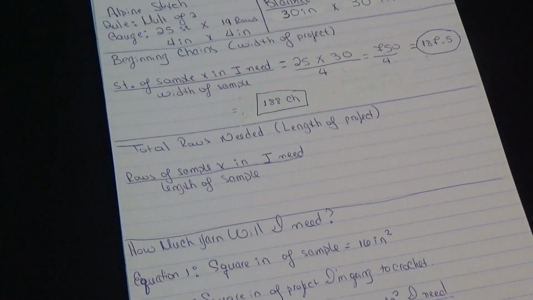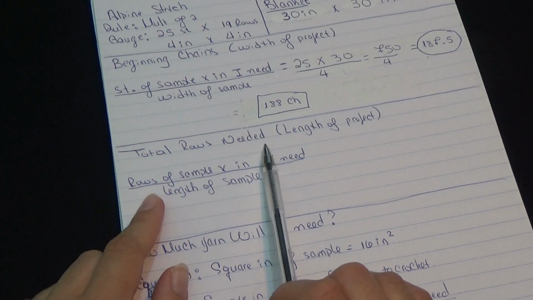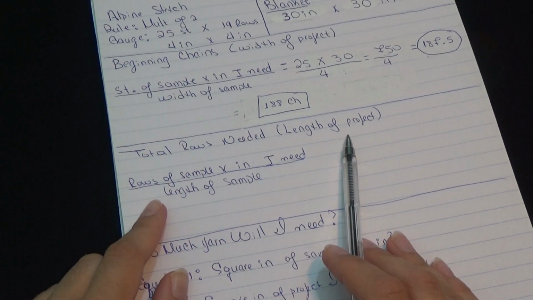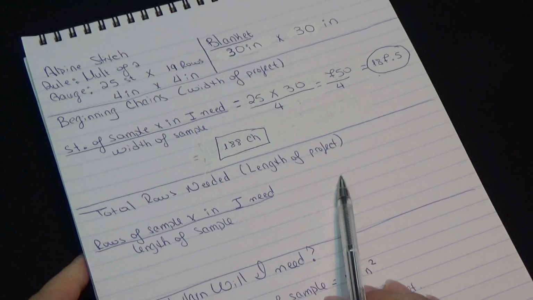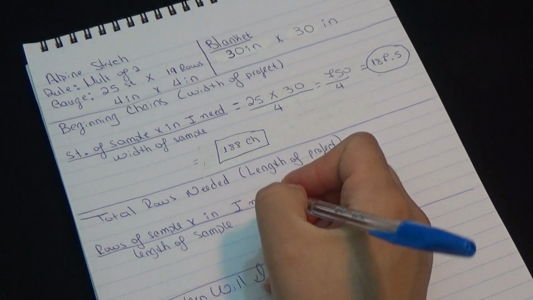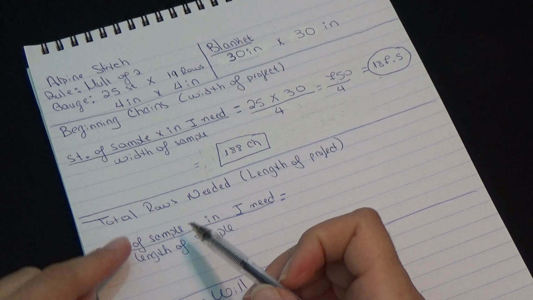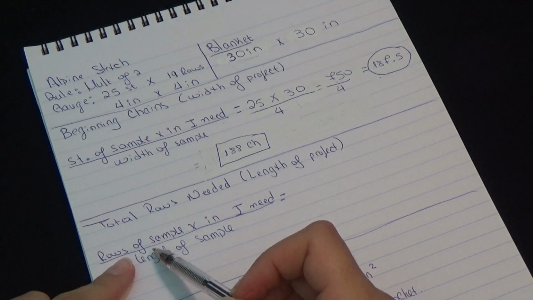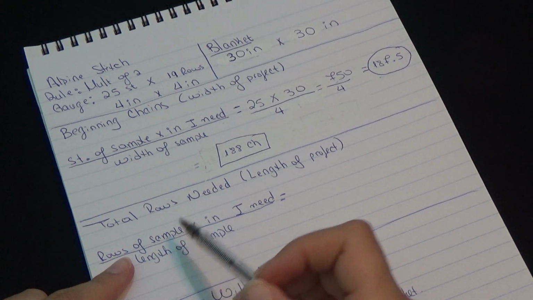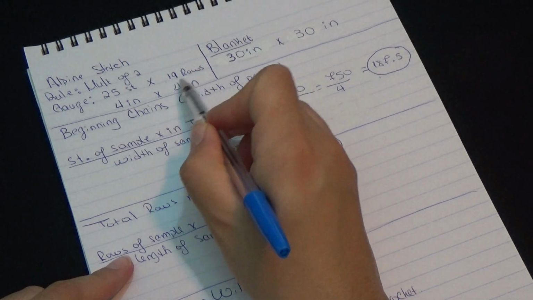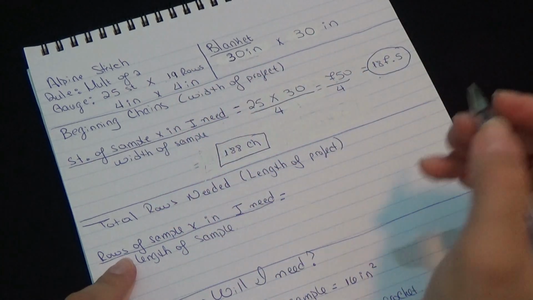Now let's calculate the total rows that we're going to need, and this is the length of our project. So since we need to find the length of the project, I need to know the rows that gave me the 4 inches in my sample, and in this case I have 19.